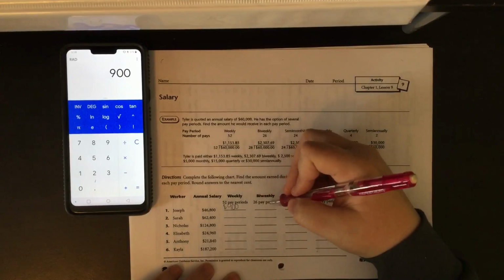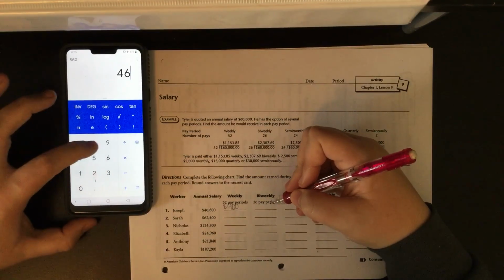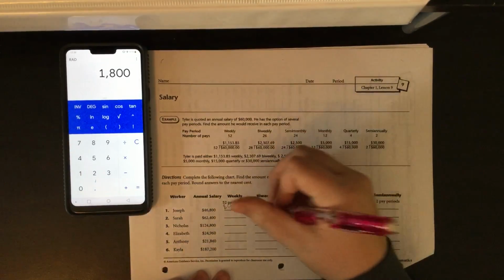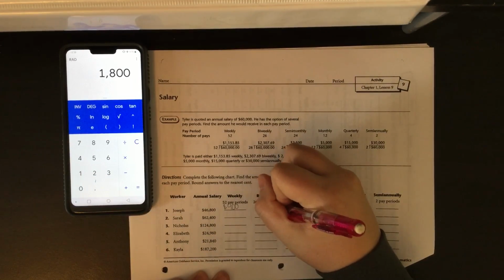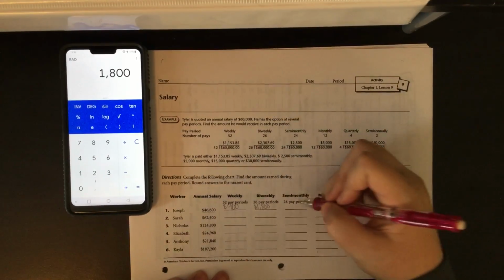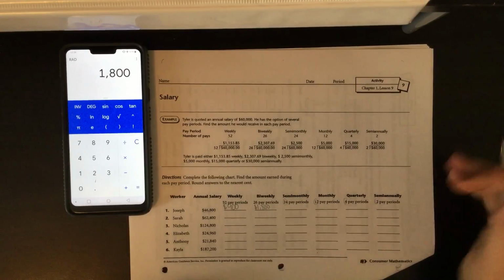Okay. We're going to do the same thing. This time it's 26 pay periods, so 46,800 divided by 26. This time we're making $1,800 a check. Okay, you're taking your annual salary and you're dividing it by your pay periods.